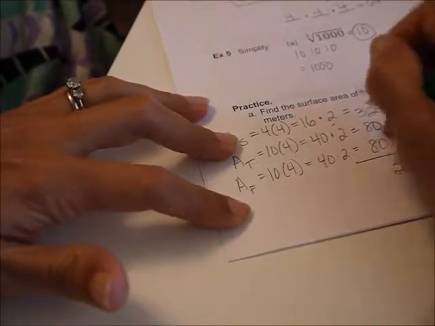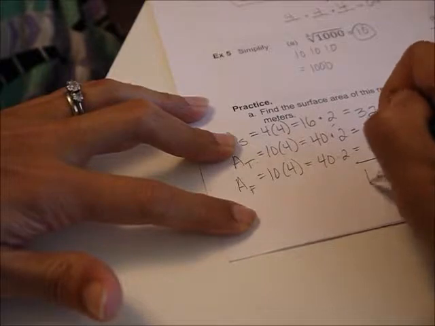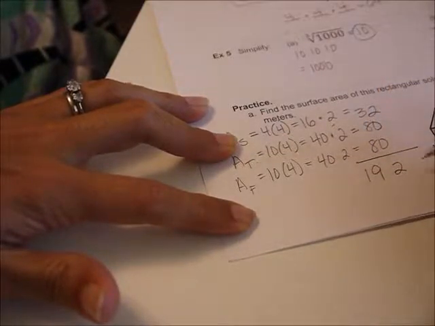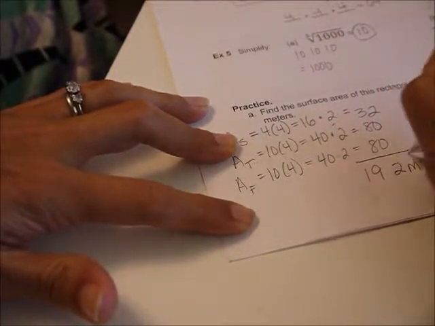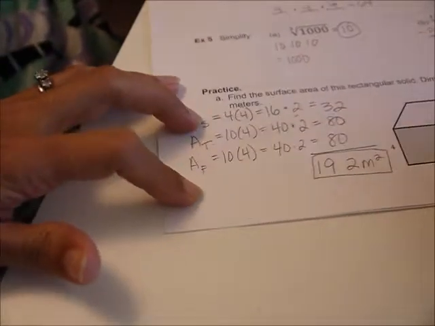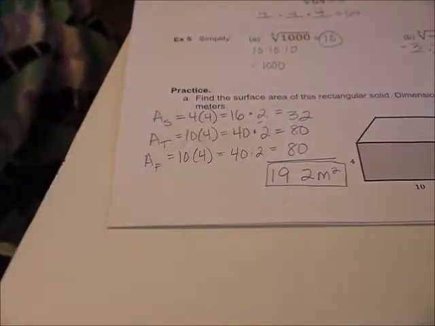So we've got 192 meters squared, because we're dealing with 2 dimensions, just the surface, the faces, right? All right, there we go.